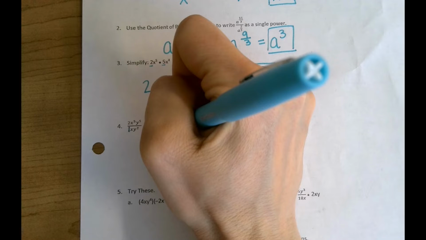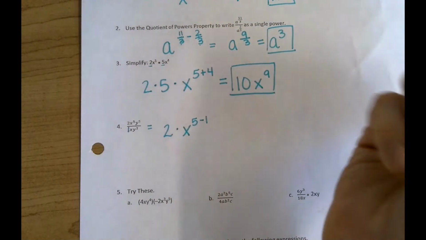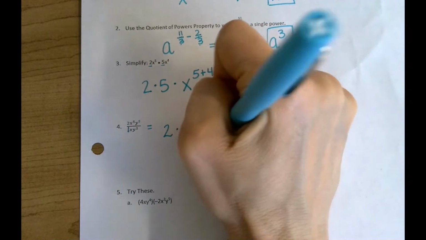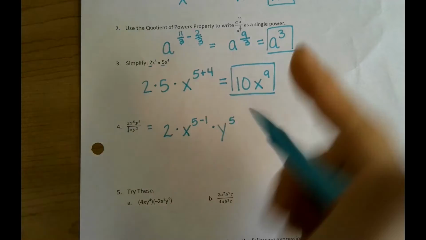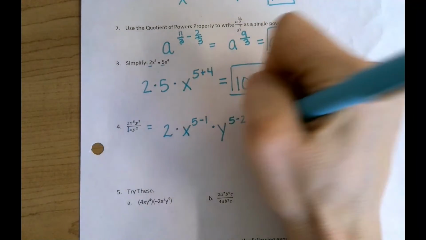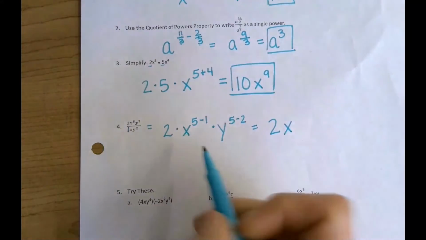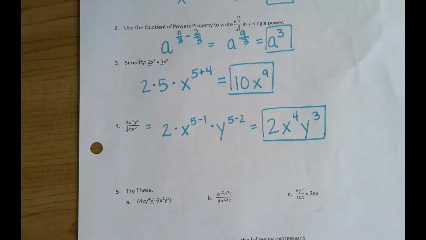So 2 times x, and then I have 5, and then I'm going to subtract the exponent on the denominator. If it's just x, that's like x to the 1st power. So 5 minus 1 times y to the 5th, and then the denominator has y to the 2nd power, so I'm going to subtract 2. Now I simplify: 2x to the 4th power, y to the 3rd power.